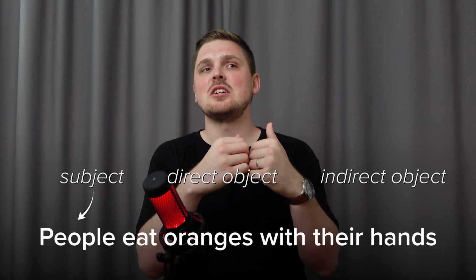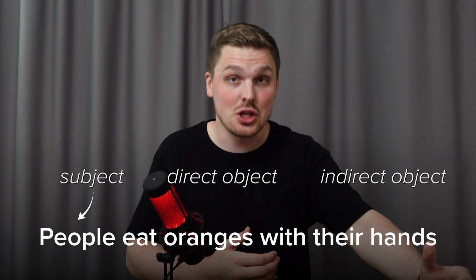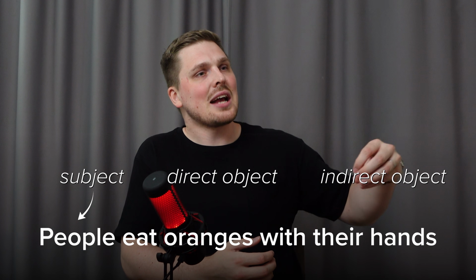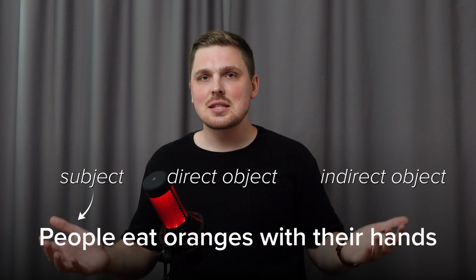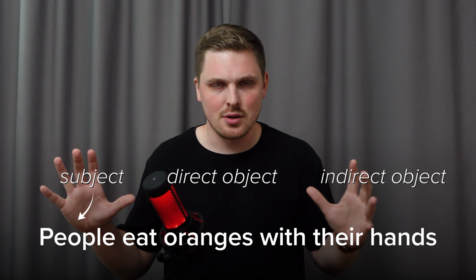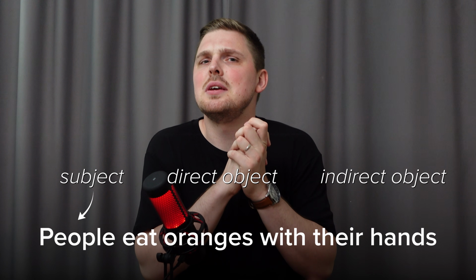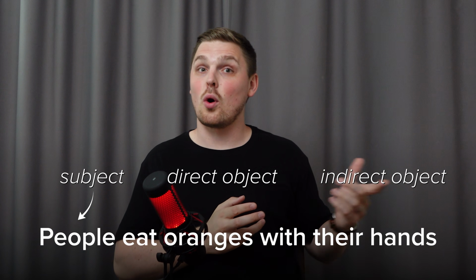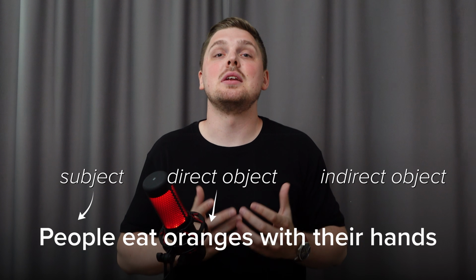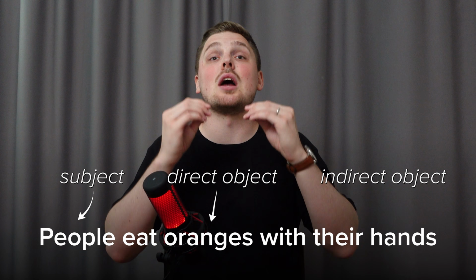Direct object is whatever is being directly affected by the action, or whatever the action is done upon. In our sentence, we have to find the action of eating, right? So we have to ask ourselves, what's being eaten? Oranges or hands? Oranges are being eaten, that's why oranges is going to be a direct object.